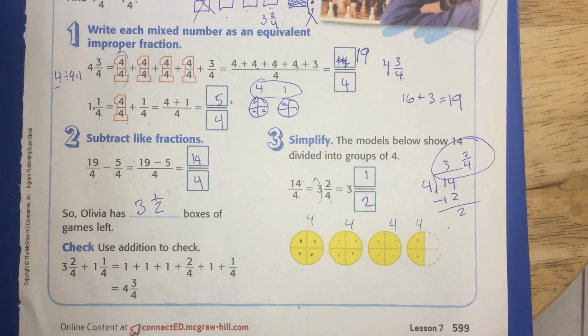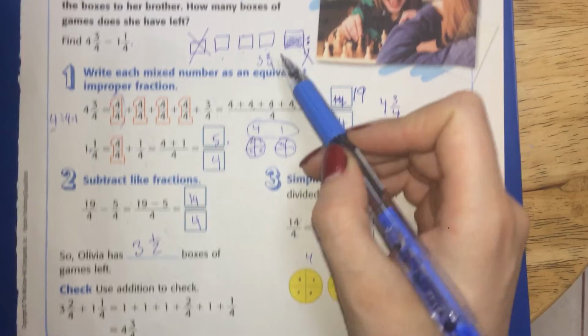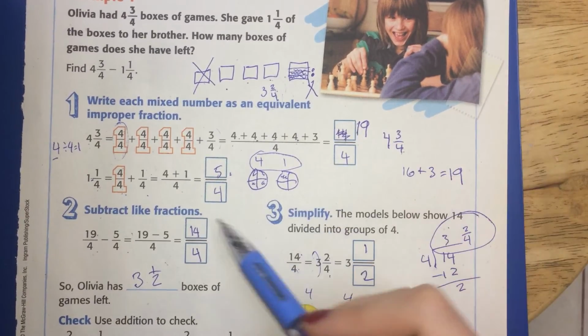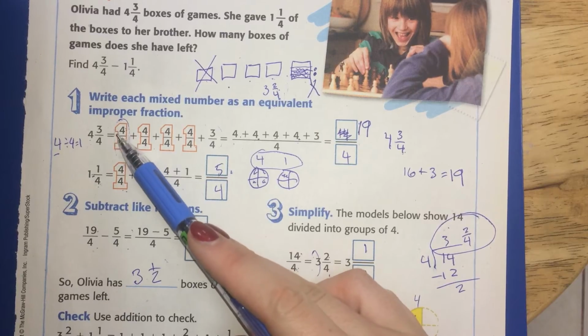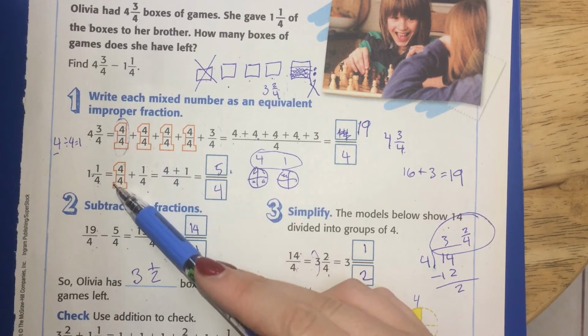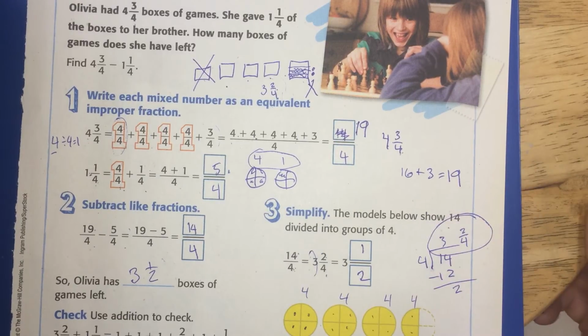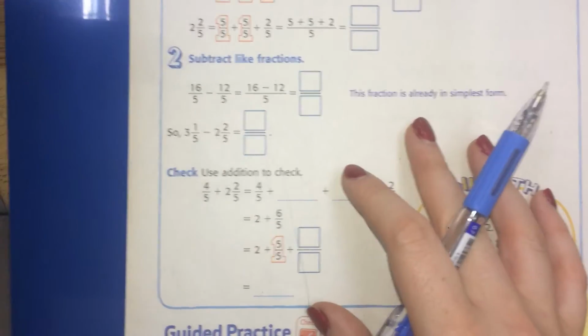So there's a couple ways you could do this problem. You can model it, or you can turn these into improper fractions and then subtract. All right, let's see the back.